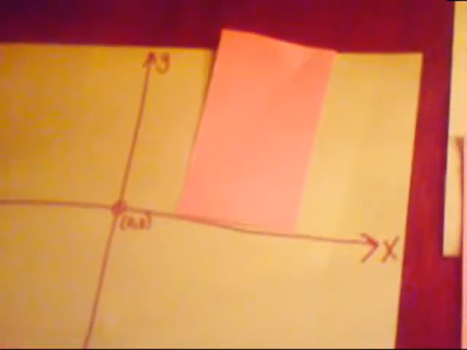Here's an example, guys, of us translating this rectangle. See, it's here, but if I were to translate it, I would just move it here. See, it slid down and then it slid to the left. But did it turn? No, not at all.